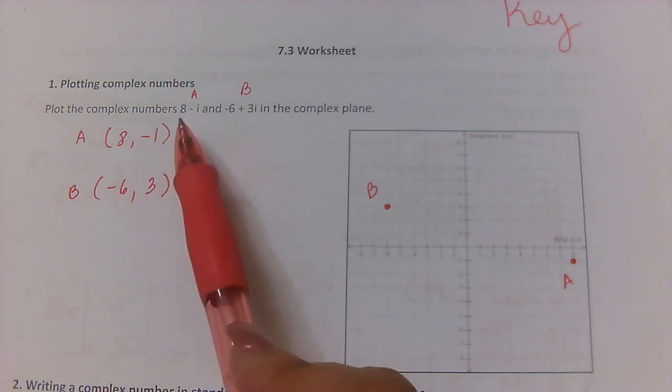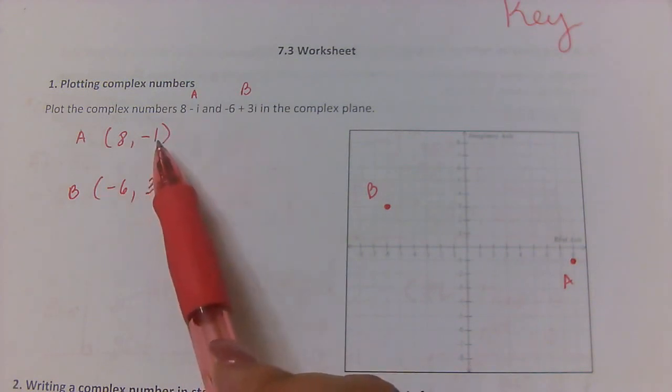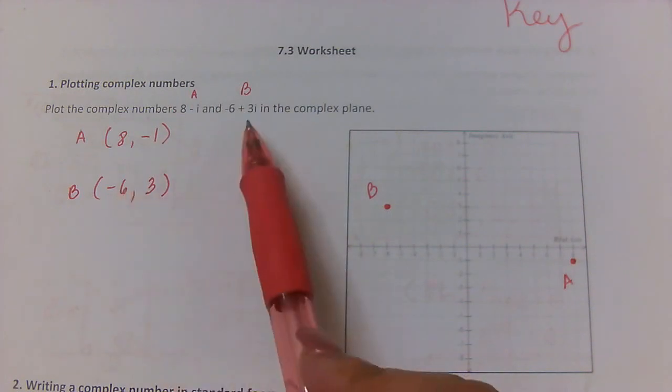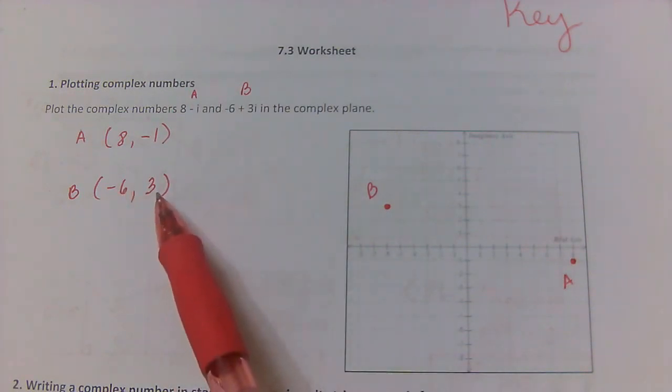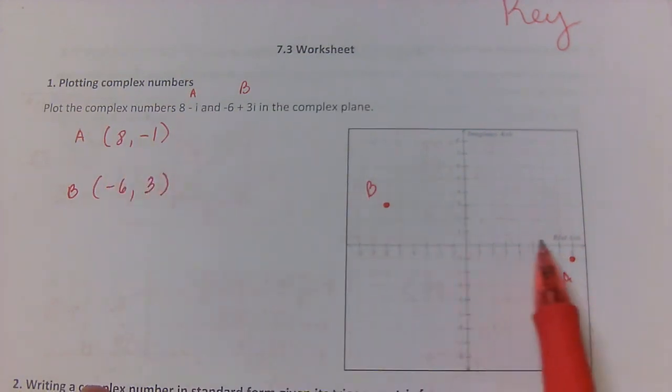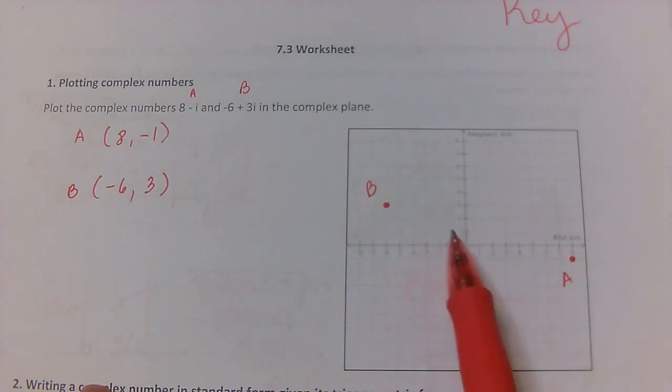So 8, negative i, same thing as negative 1, use the coefficient. B is negative 6 for your real number, and positive 3 for your imaginary number. Then I went ahead and plotted them from the origin. I go forward 8, down 1, that's point A. And B, I went back 6 and then up 3 and labeled that point B.